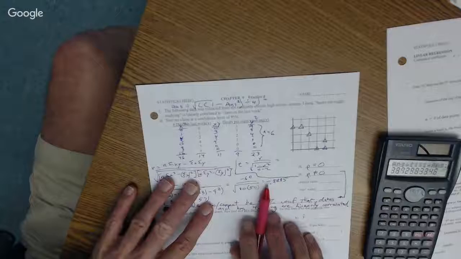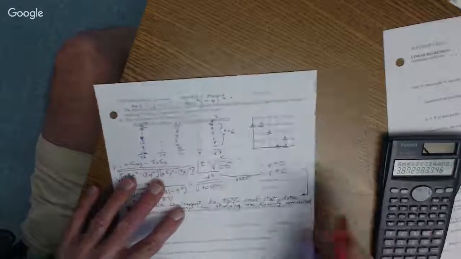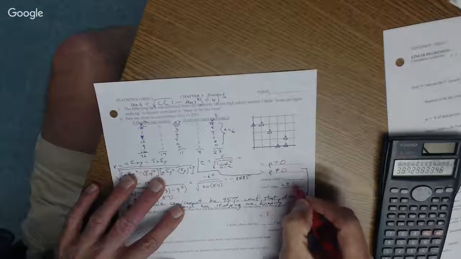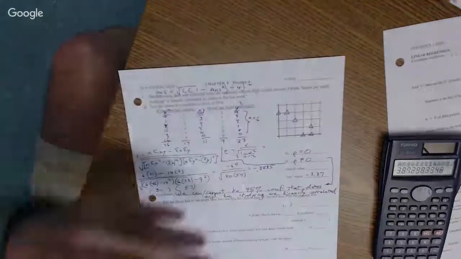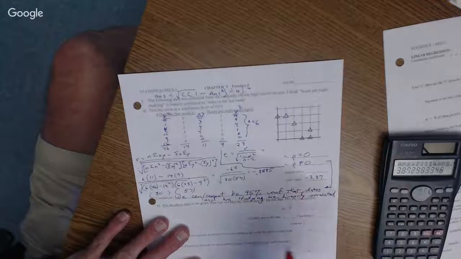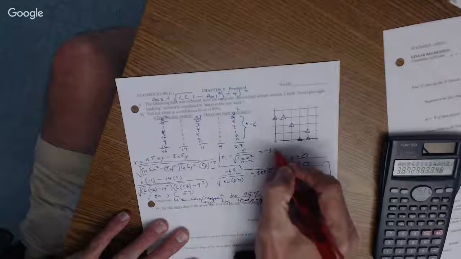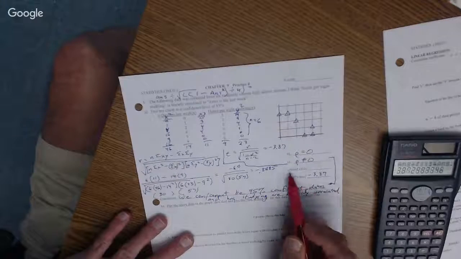Now you have to remember that it was negative r, so it's going to be negative 3.87. Okay, and it's negative because the slope is going down. It's negative slope, right? So that's step 3, negative 3.87. Okay, step 2 is going to be find the critical value.